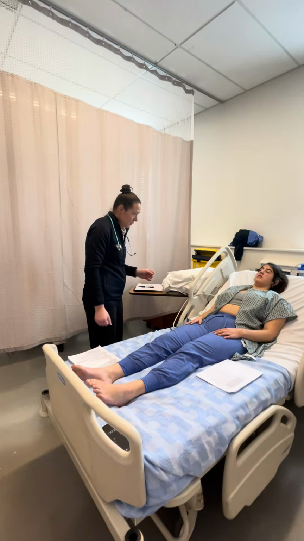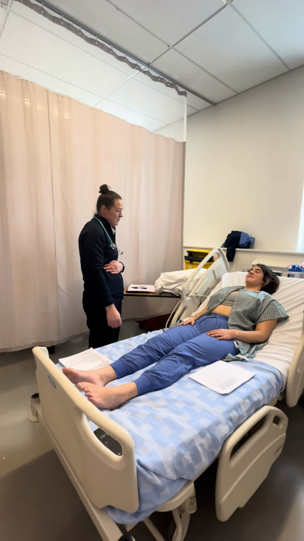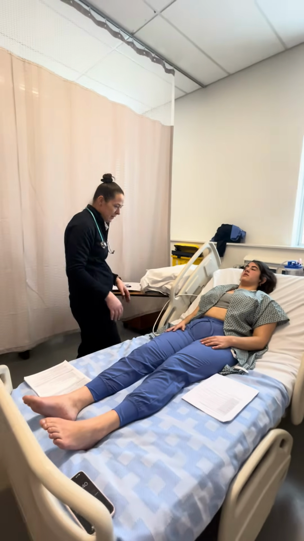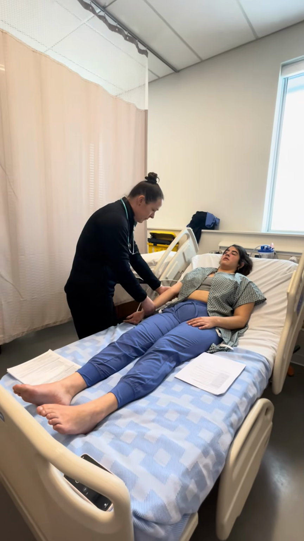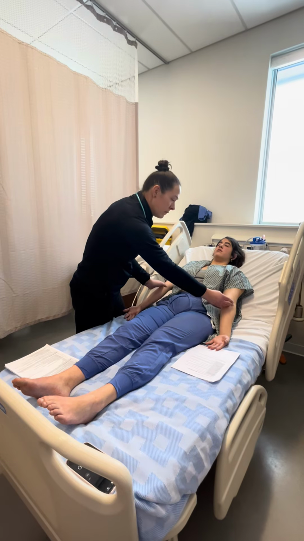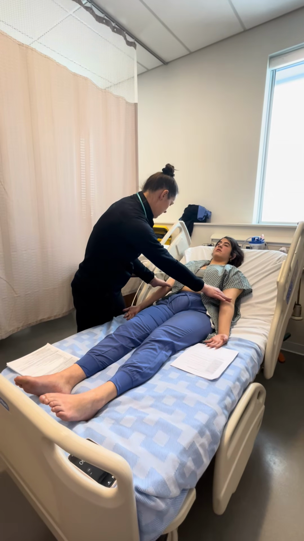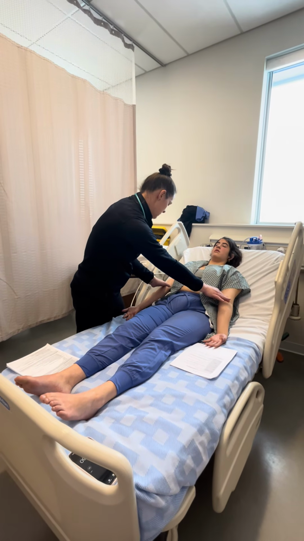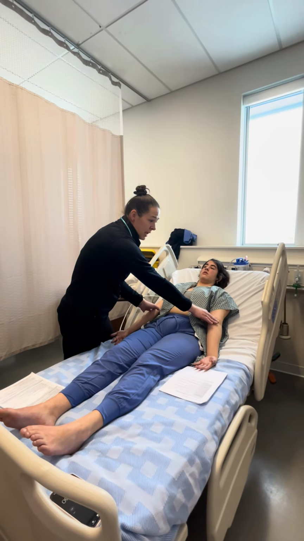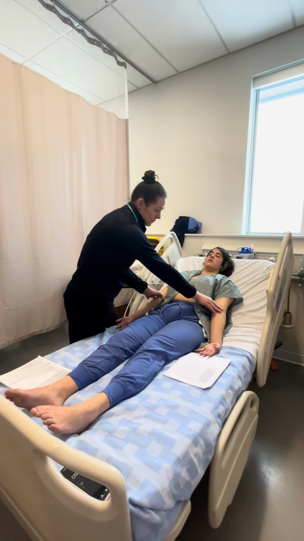Next, I am going to go on to pulses. So I'm going to feel a couple spots. I'm feeling them bilateral. There are 5. So I'm going to start with brachial. Just turn both arms out for me. Excellent. So both are regular and 2+, which is normal.